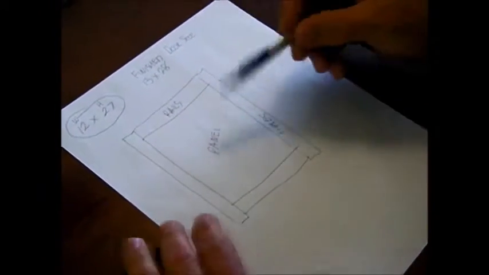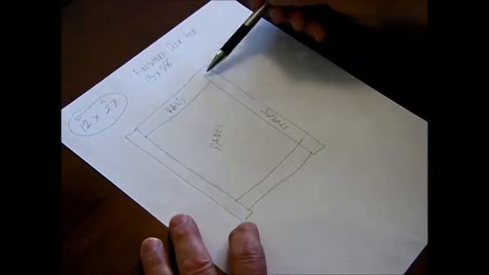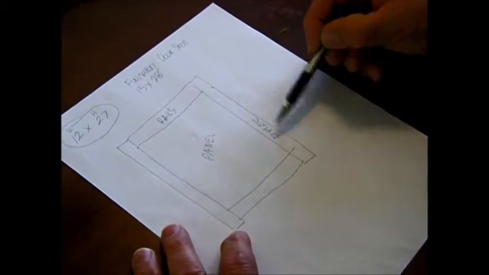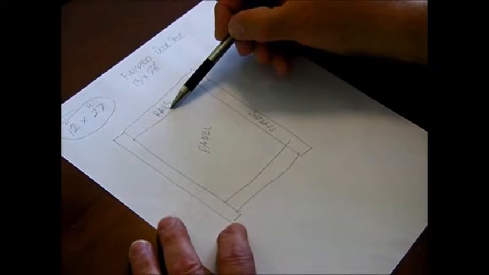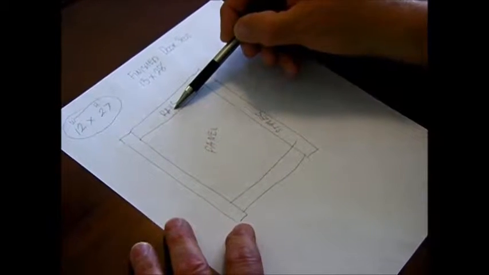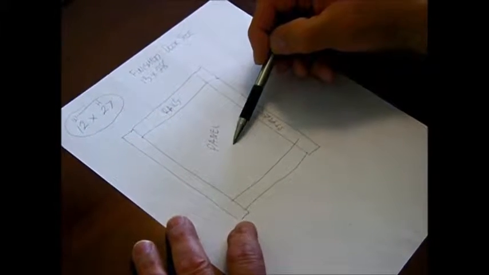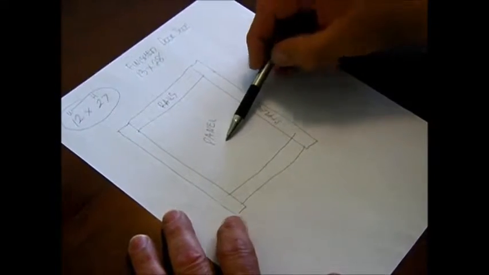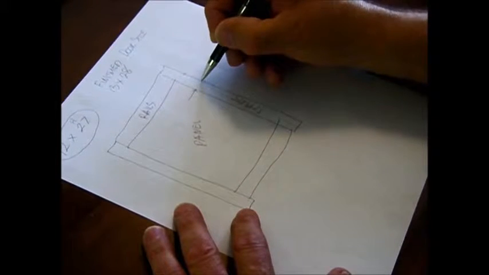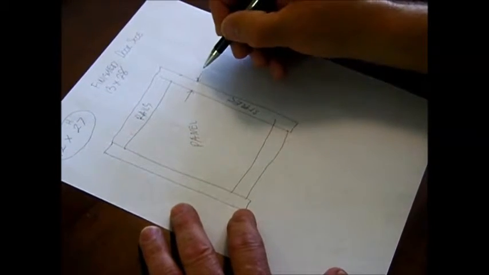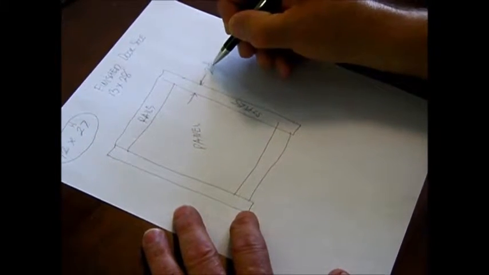Now, as we look at a raised panel door, we have three different components. We have our side pieces right here, which are called stiles. We have these horizontal pieces, which are called rails. So just think of it like a train track. And of course, our inner part right here is called the panel. Now, when I make a raised panel door, the width of my stiles and rails is 2.5 inches.